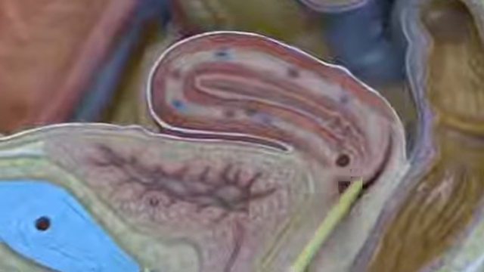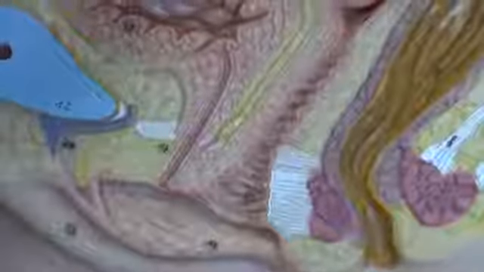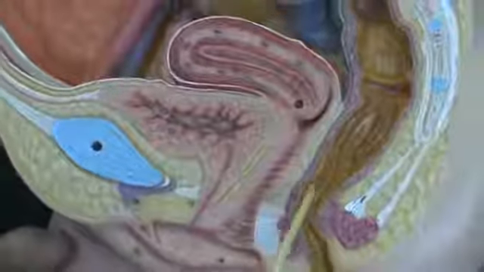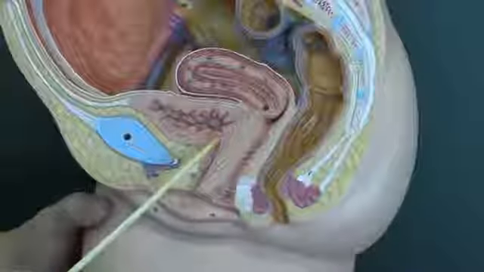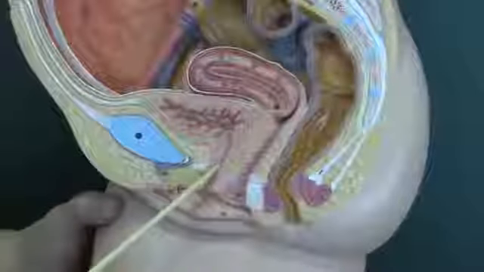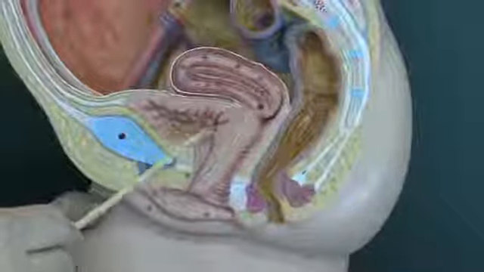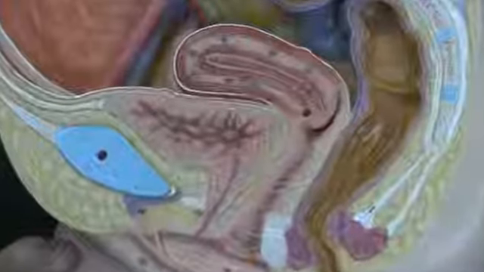Here we have the communication between the uterus and the outside world, the vagina, lying in that direction. So we have the uterus there, and we have the vagina there. So posteriorly we have the anus, then we have the vagina, then moving anteriorly we have the urethra connecting to the urinary bladder. And here the urinary bladder is empty, so it's fairly low down in the pelvis.